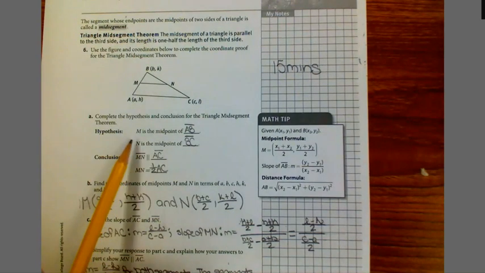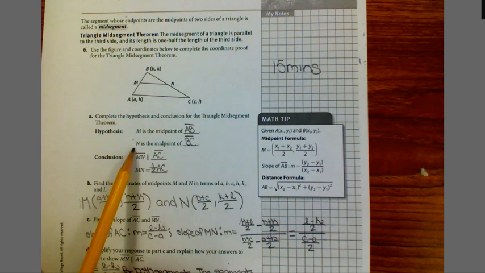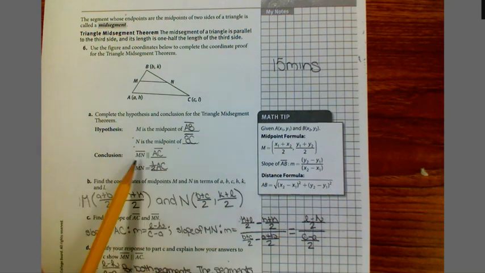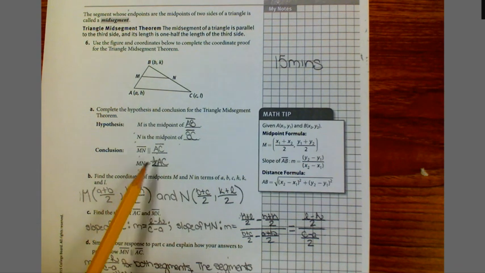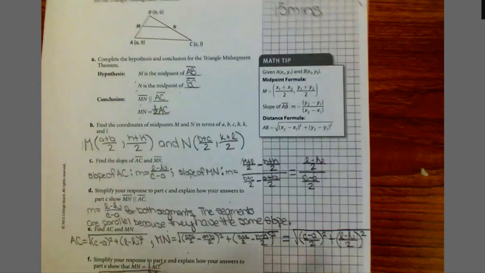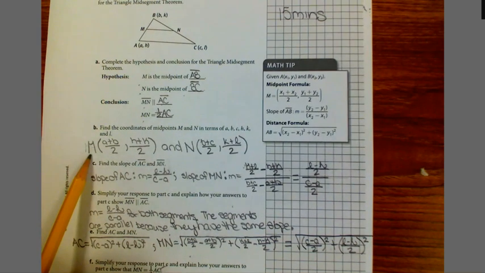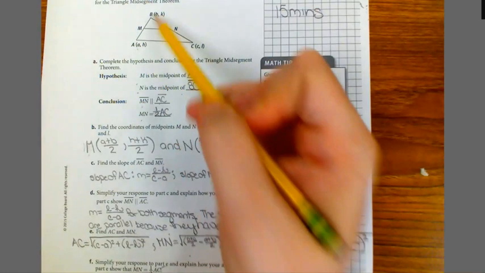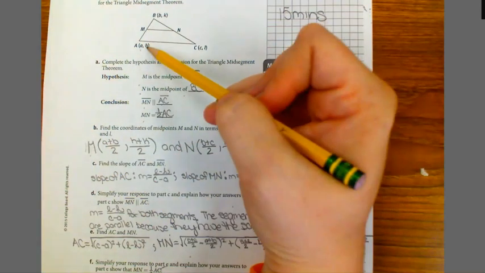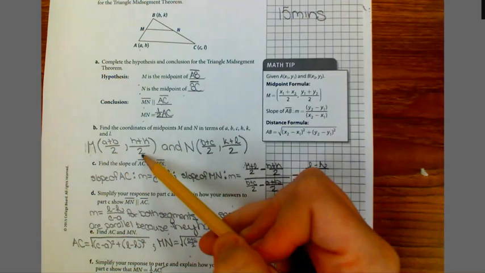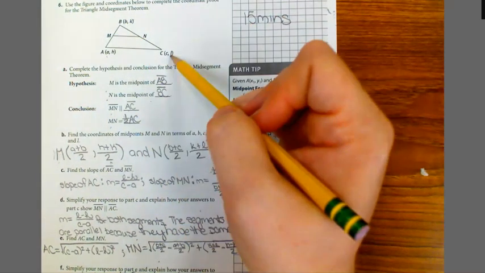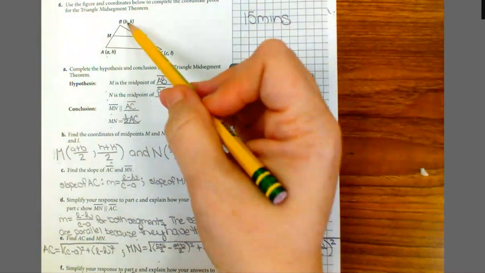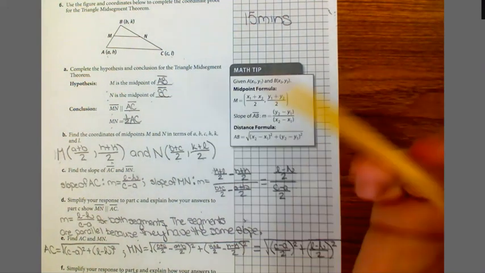So the first thing I did was I stated that M is the midpoint of AB and N is the midpoint of BC. And I said MN must be parallel to AC and MN must equal 1/2 of AC. So I found that M must be located at (A plus B) divided by 2 and (H plus K) divided by 2. N must be located at (B plus C) divided by 2, (K plus L) divided by 2.